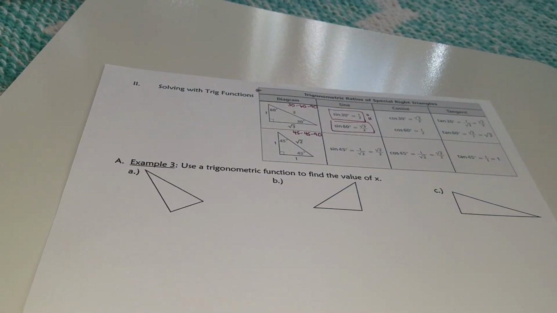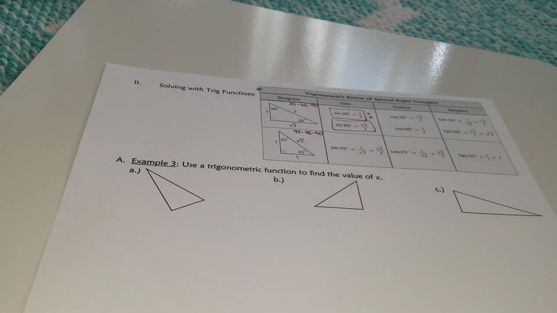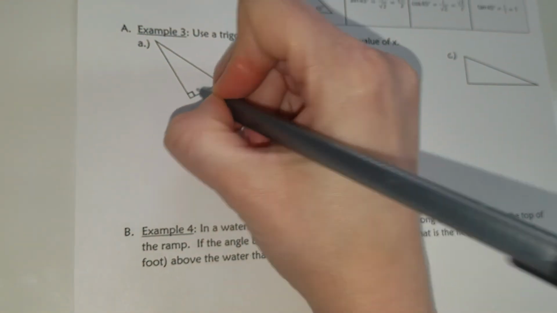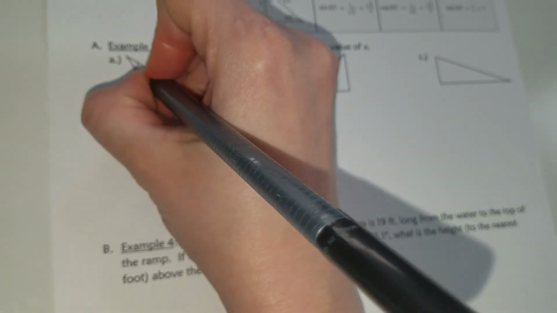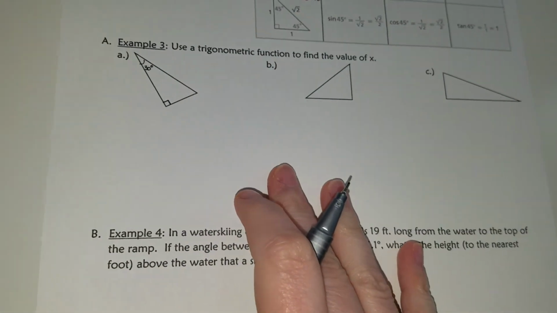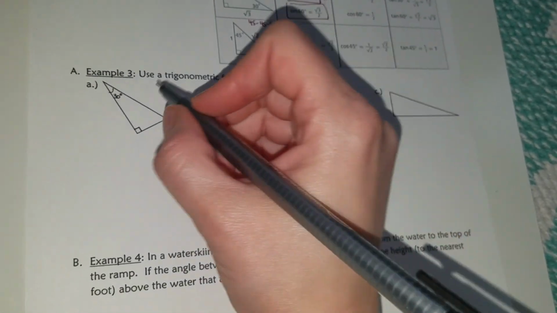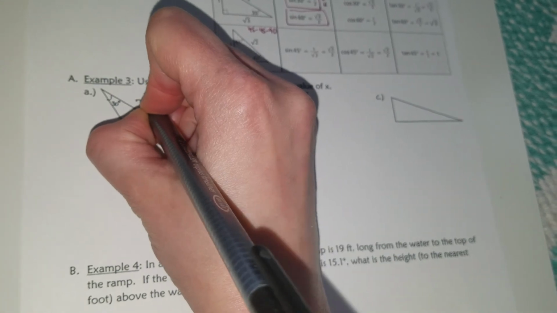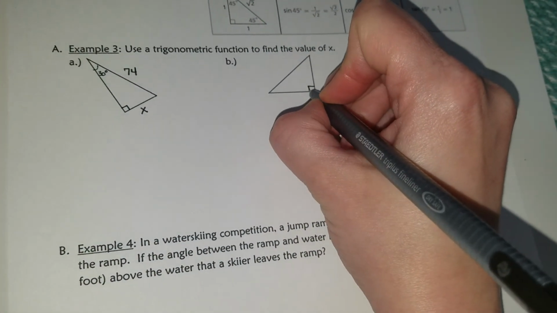All right, now with the diagrams, we're going to have to draw some stuff in that is going to be given to you. So this is a right triangle, and you know that this angle is 30 degrees, and you are trying to find x, which x is right here, and then you are given that this is 74. We're just going to fill these in for the rest of them too real quick.